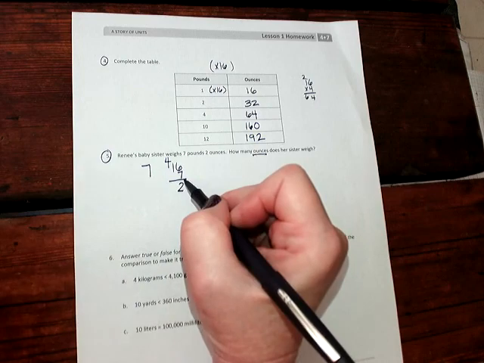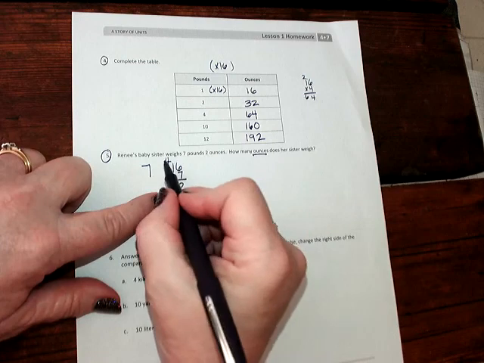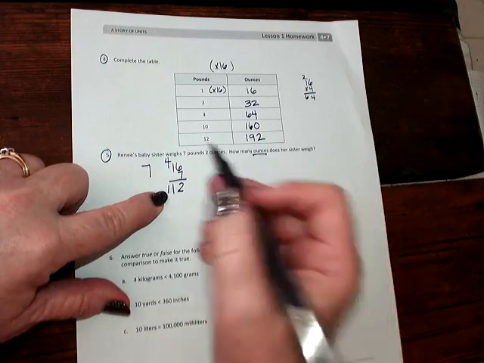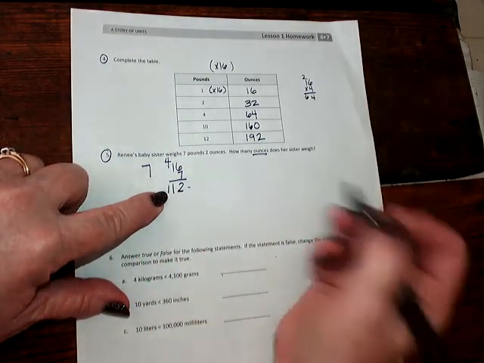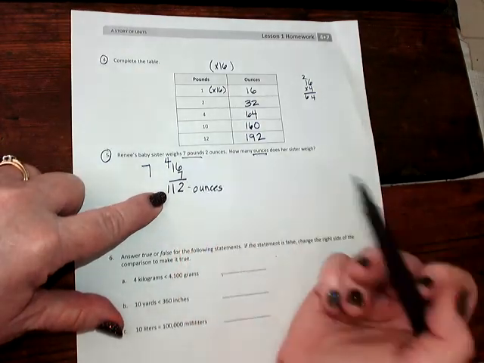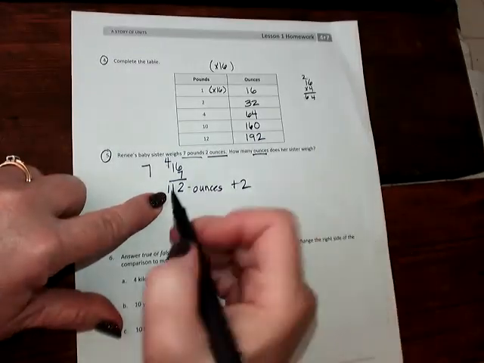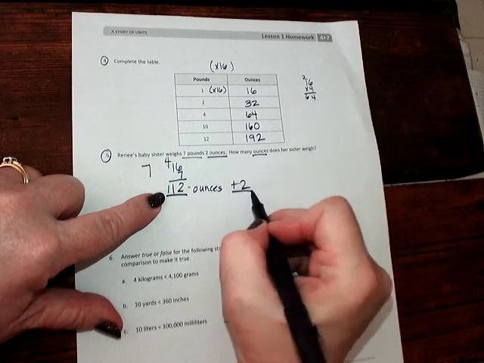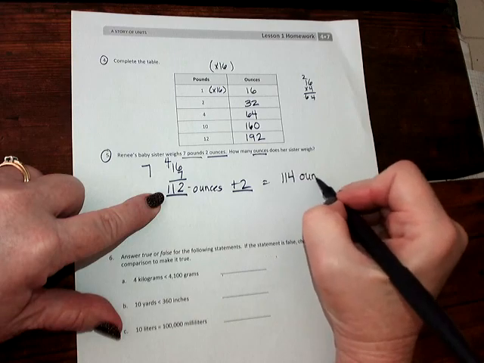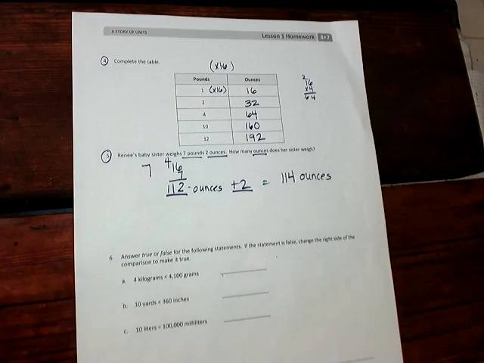6 times 7, you never get away from these. 6 times 7 is 42, and 7 times 1 is 7, plus 4 more is 11. So my 7 pounds have 112 ounces. But she didn't just weigh 7 pounds, she weighed 7 pounds plus 2 more ounces. So that 112 plus that 2 more ounces means that she's going to be 114 ounces, using my conversion chart to help me find that answer.